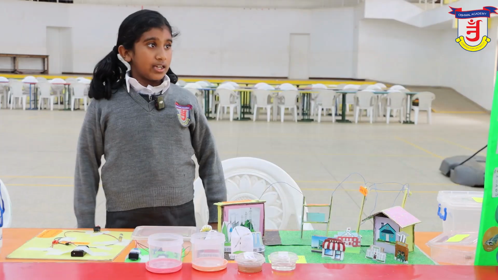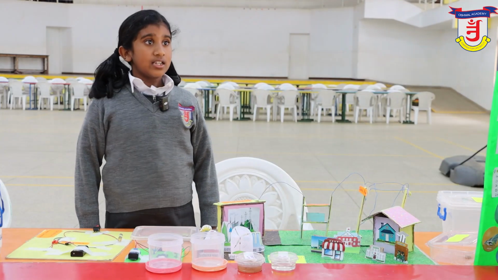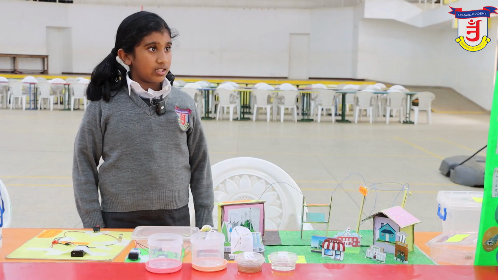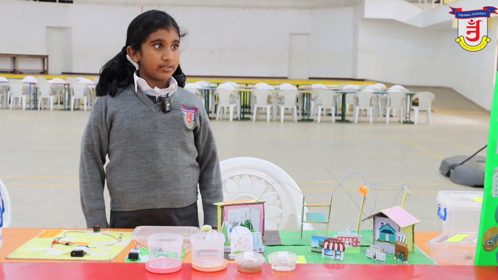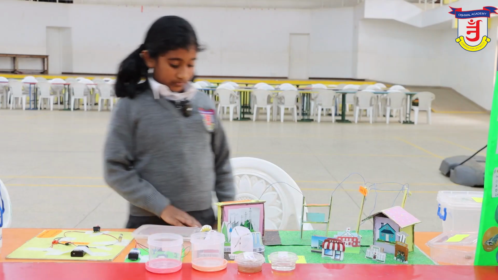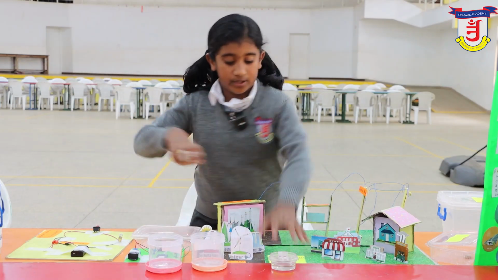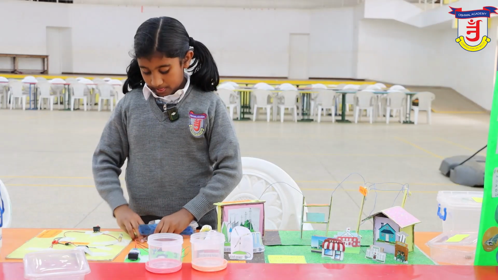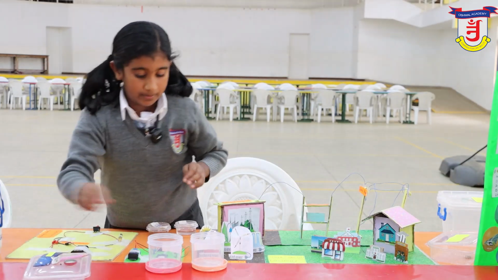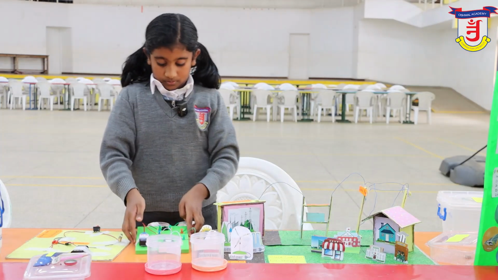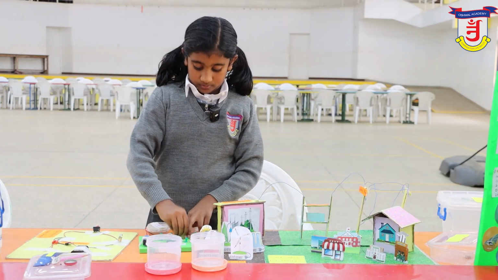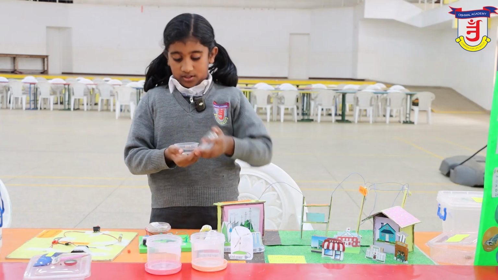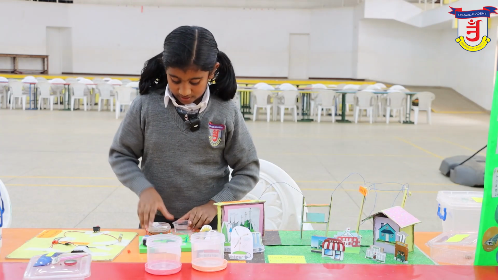Reason 2, dirty water causes a short circuit. Did you know that clean water isn't a very good conductor of electricity and dirty water is? Don't believe me? Let me show you. Here is clean water and here is dirty water.